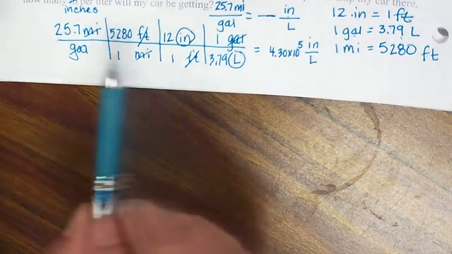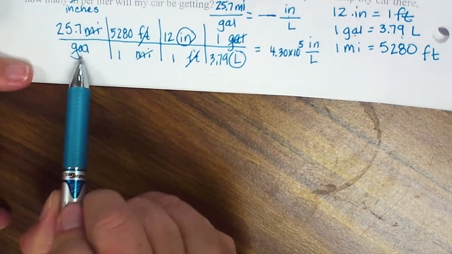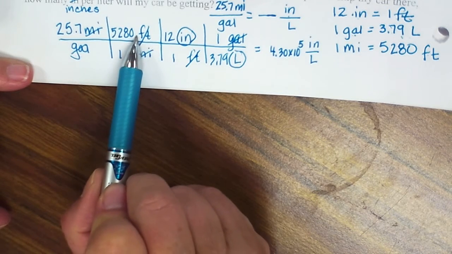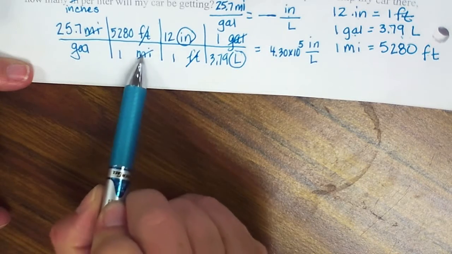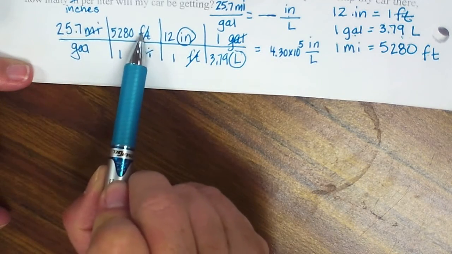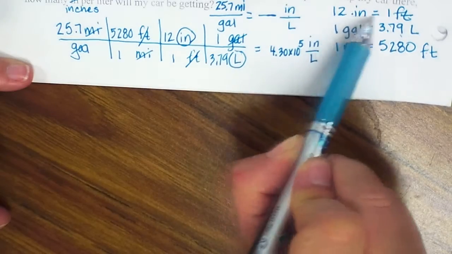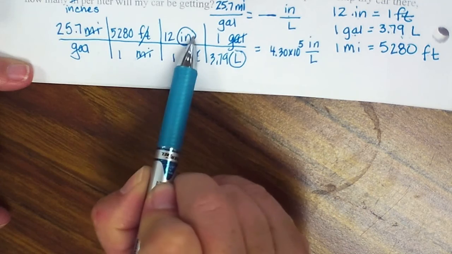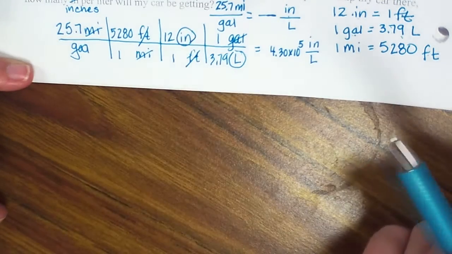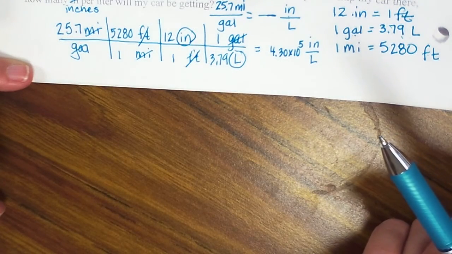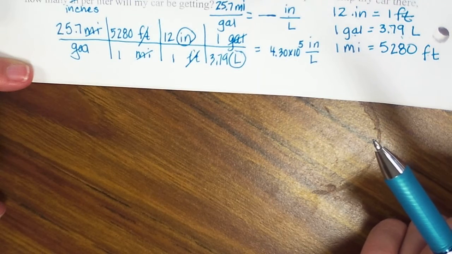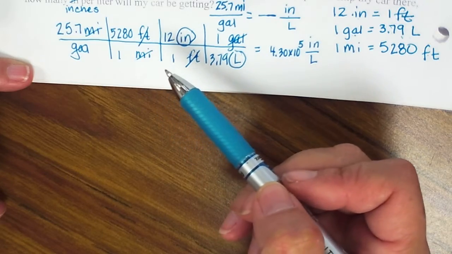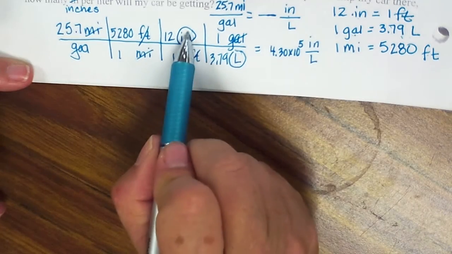Okay, so now I started with 25.7 miles per gallon. I put miles down on the bottom and 5,280 feet on top. Then I canceled my miles. What unit goes down? Feet goes down. I use 12 inches to 1 foot, so 12 inches goes on top. I canceled feet and circled my inches. Notice all I'm talking about is units, right? And then I'm just bringing the numbers along for the ride, okay?